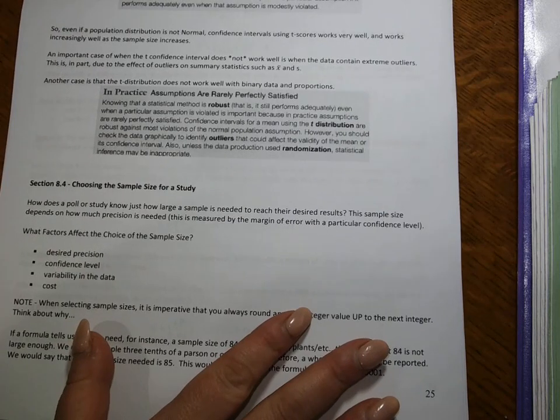All right, so next in section 8.8, we're going to talk about choosing a sample size for a study. How does a poll or study know just how large a sample is needed to reach their desired results? This sample size depends on how much precision is needed. This is measured by the margin of error with a particular confidence level. What factors affect the choice of sample size? The desired precision, confidence level, variability of the data, and cost.